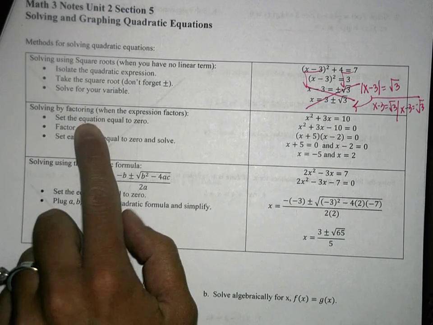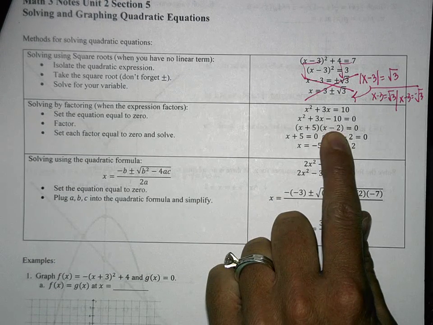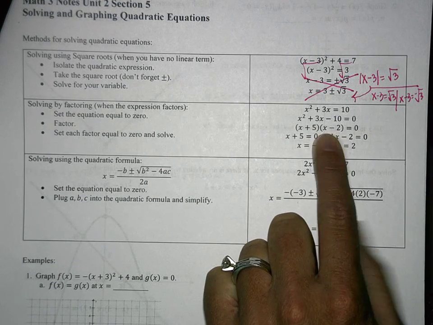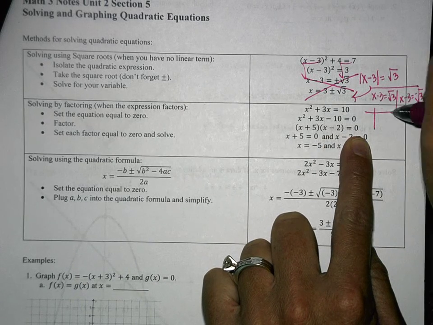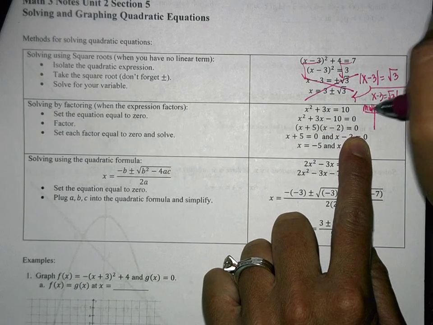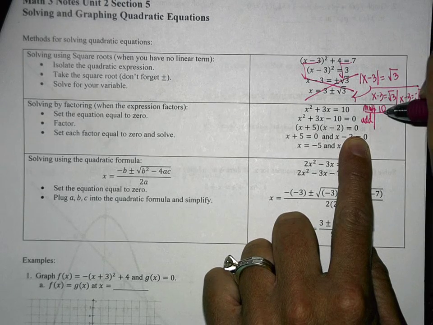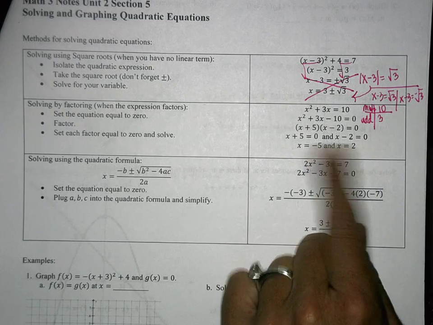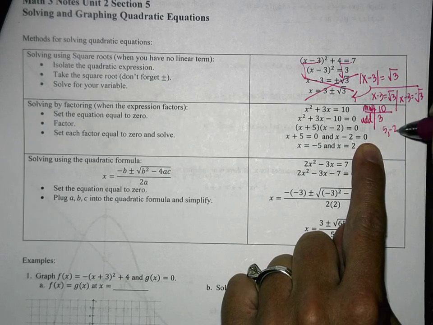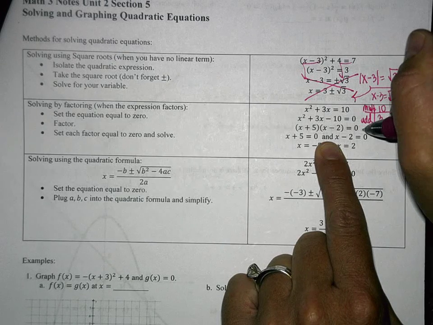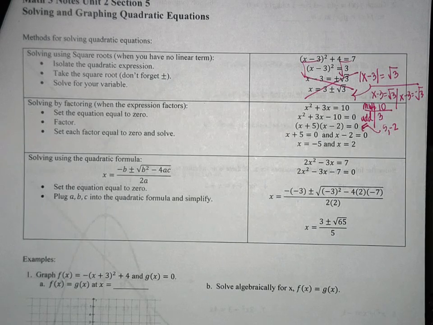We also learned about solving by factoring. The first thing you always want to do is make sure it's set equal to 0. They have skipped a step here, but at this point we would have gone, my multiplication number is 10, my adding number is 3, and then the numbers that you end up getting that work are 5 and negative 2, which is where they took the shortcut and went right there. And then went through and solved.